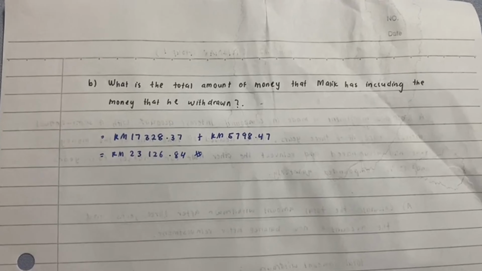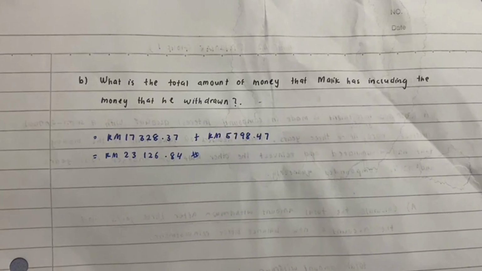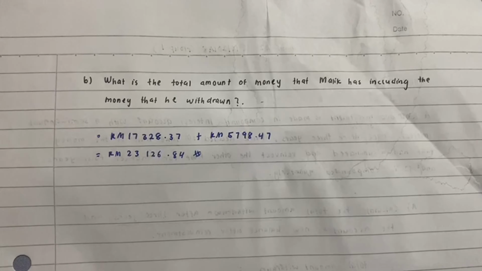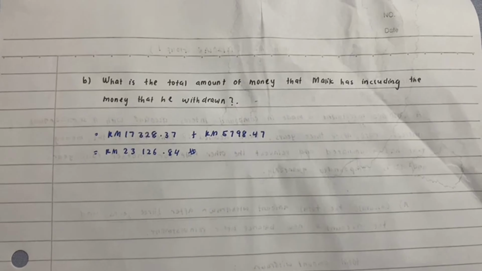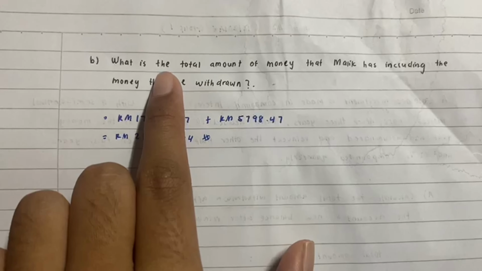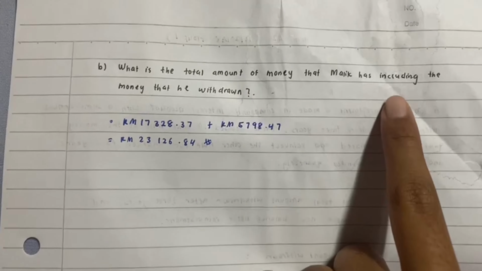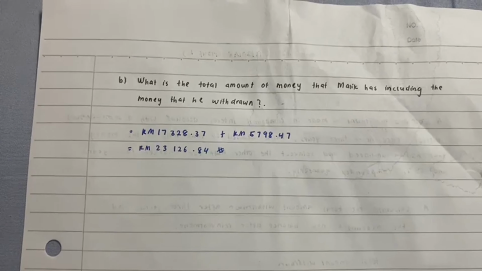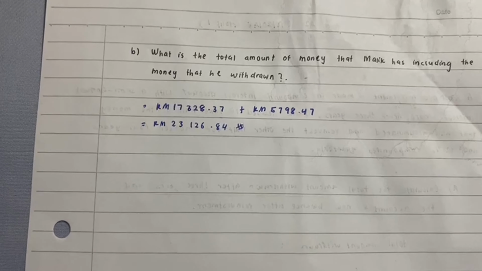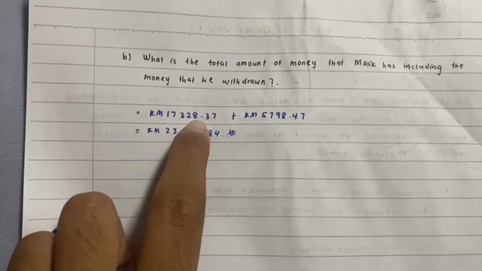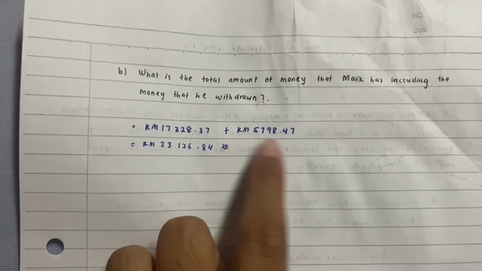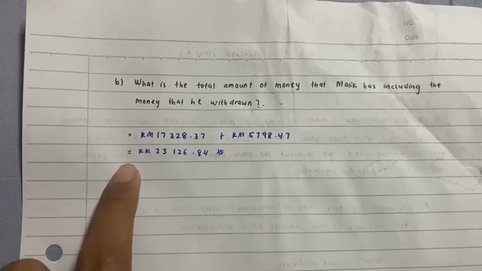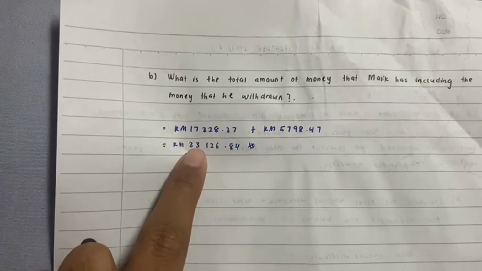Let's move to question B. What is the total amount of money that Malik has, including the money that he withdrew? So, they want us to show the total money including, don't forget the word including, the money that he withdrew. So, the total we got before is this, and the money that he withdrew is this one, and after I put it in the calculator, I got this answer.